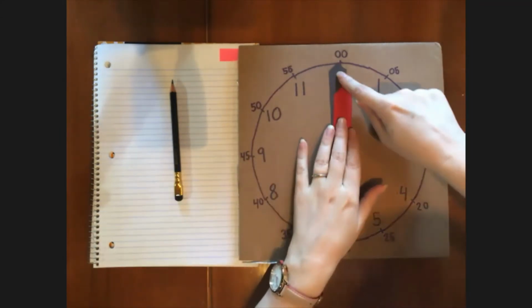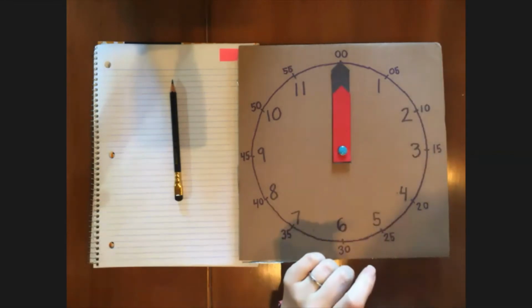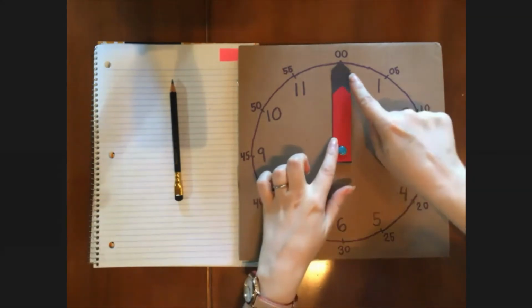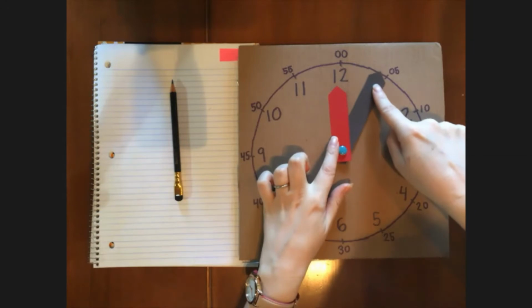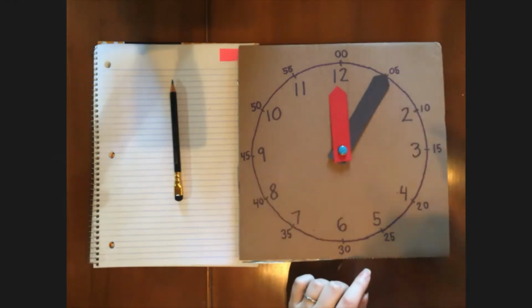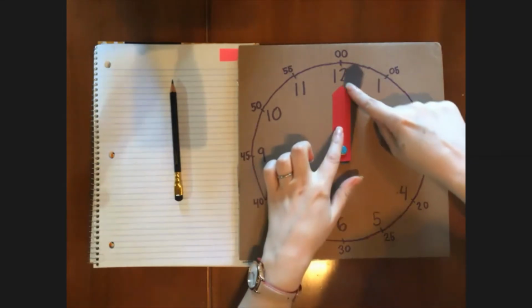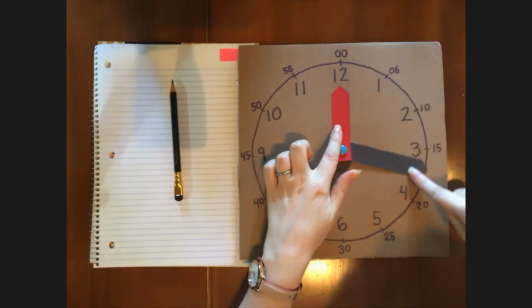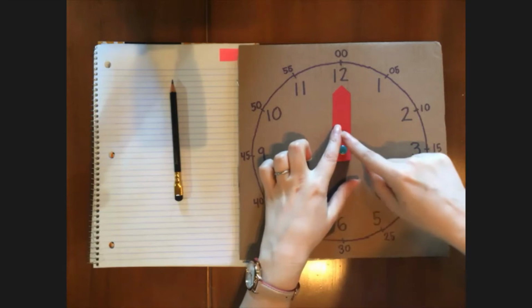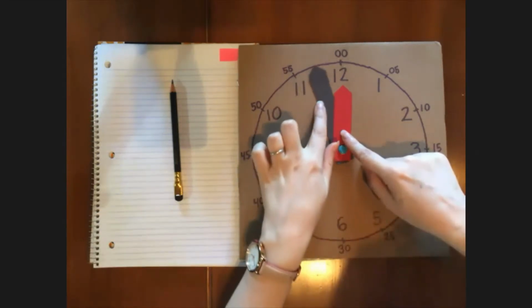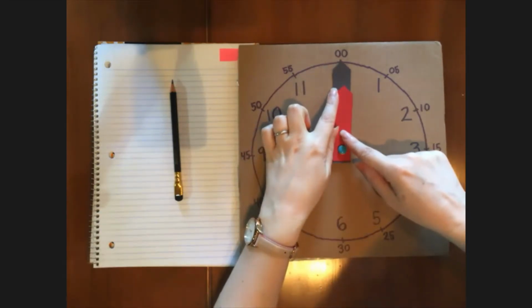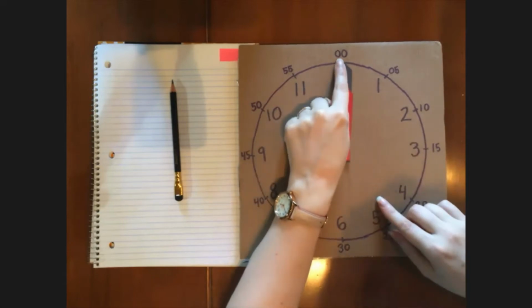But the minute hand goes a lot faster. So the minute hand goes one tick every five minutes. So it actually will go around the entire clock one time every single hour. Because when it goes back to the top, this 00 is just the same as 60 minutes.